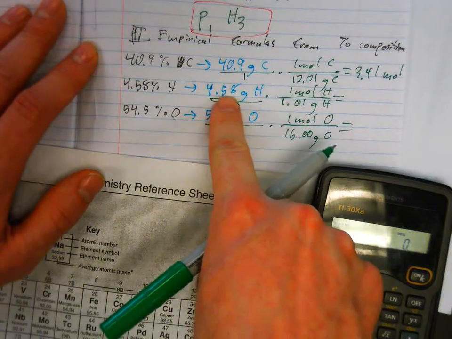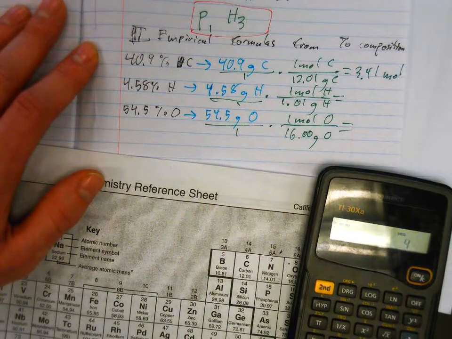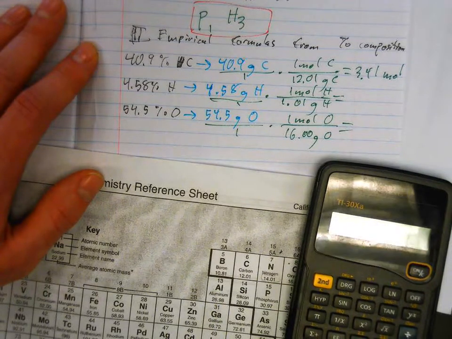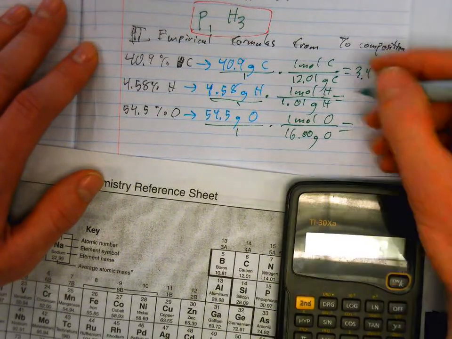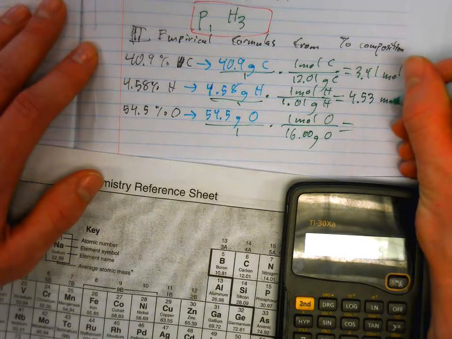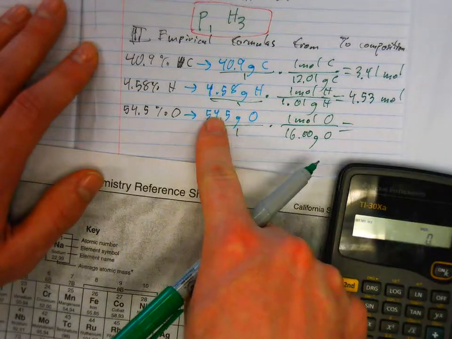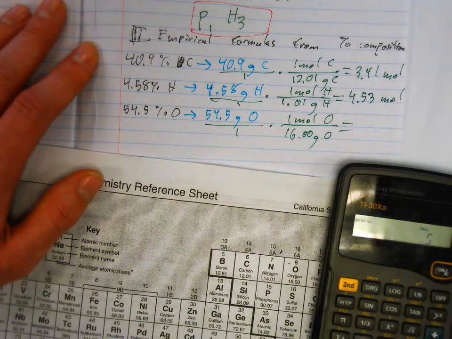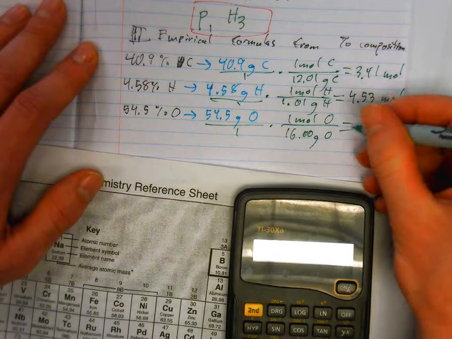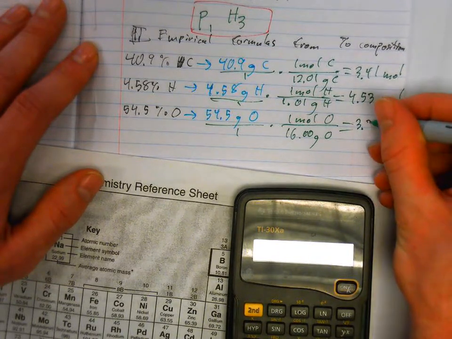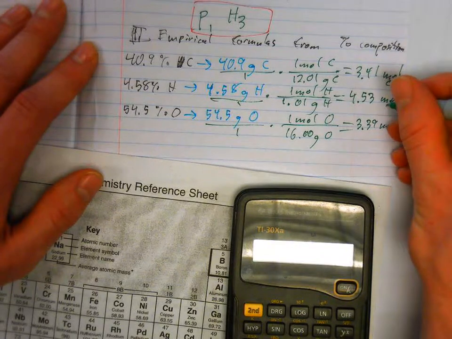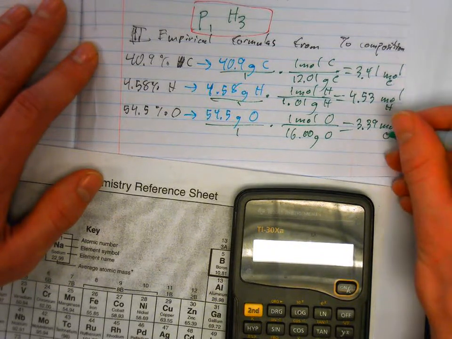Then we have 4.58 divided by 1.01, and that comes out to 4.53 mole. And then we have 54.3 divided by 16, and that gives us 3.39 mole. This is moles of carbon, this is moles of hydrogen, this is moles of oxygen.